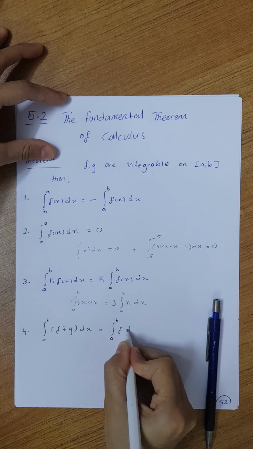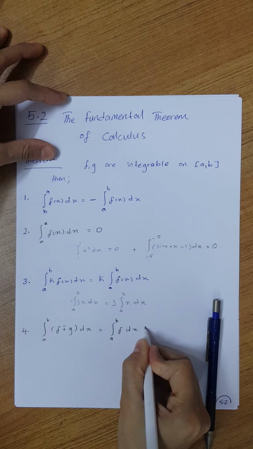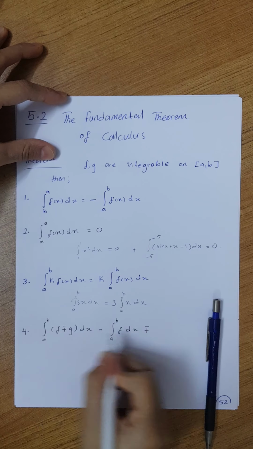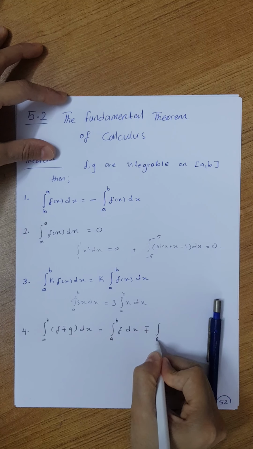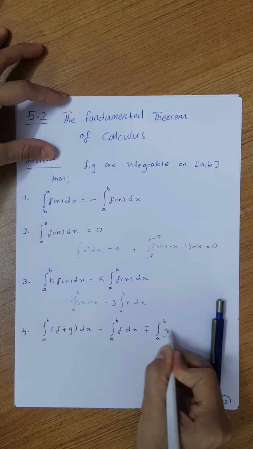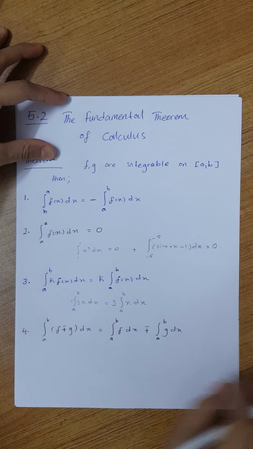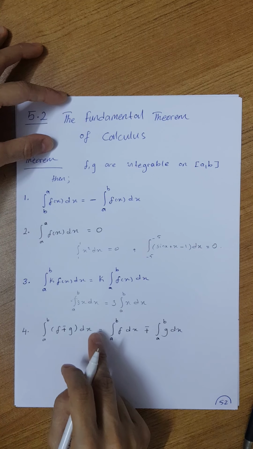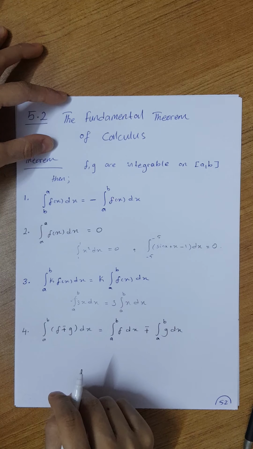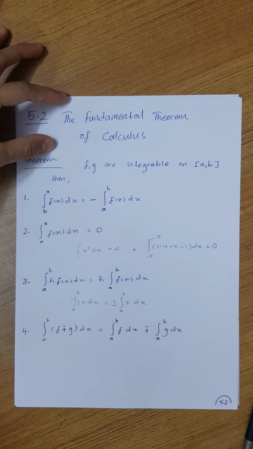That will be f dx plus or minus. That means if it is plus, I'm putting the positive sign, and if it is negative, I'm putting the negative sign, from a to b, g dx. So that integral sign is distributed over those two functions. Of course, the dx is also distributed over them because we're taking the integration with respect to x.